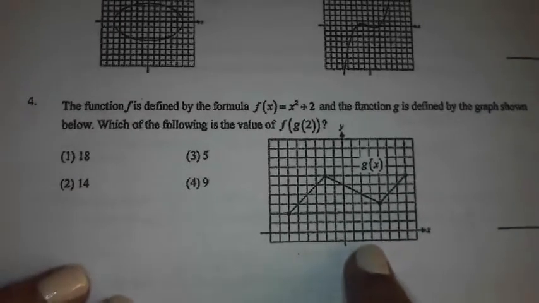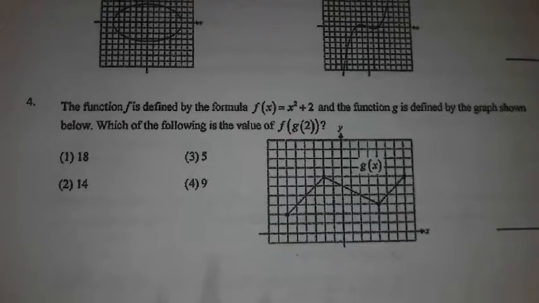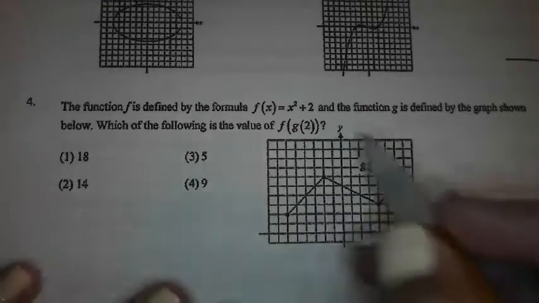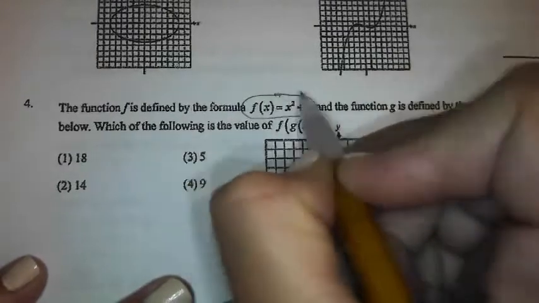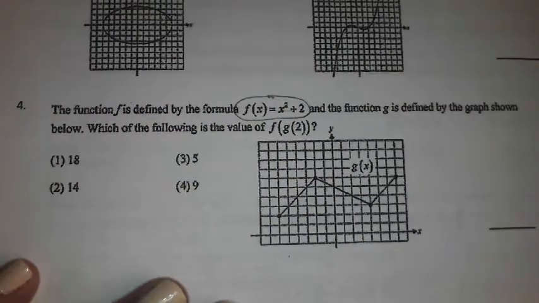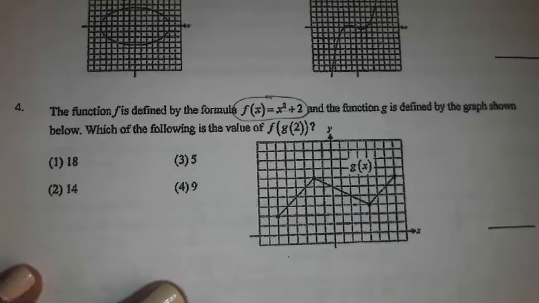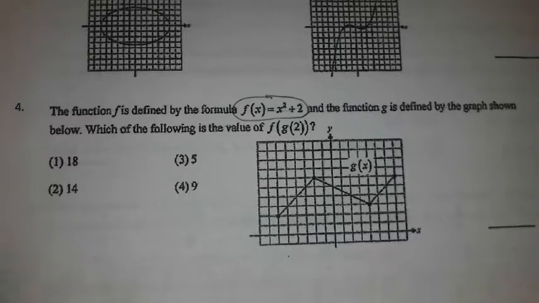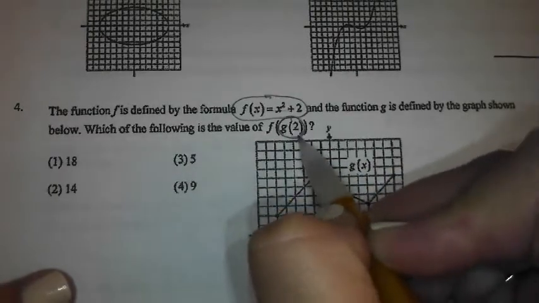This is a great one. Number 4, compositions of functions. We haven't done this in a couple days. They give us the f function equation, but not the graph of it. They give us the g function's graph, but not the equation. That's fine. So this is going to force you to make sure you can evaluate function notation on graphs and on equations. So we start on the inside with g of 2.